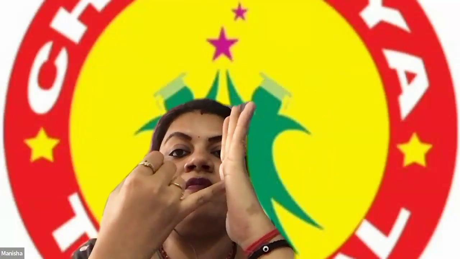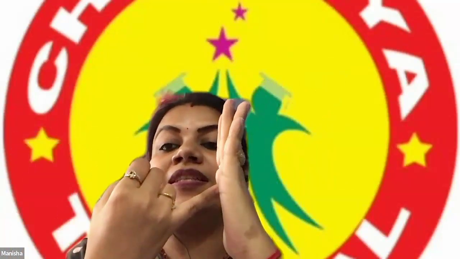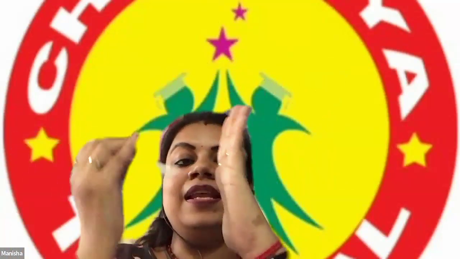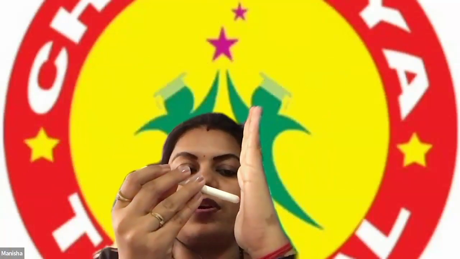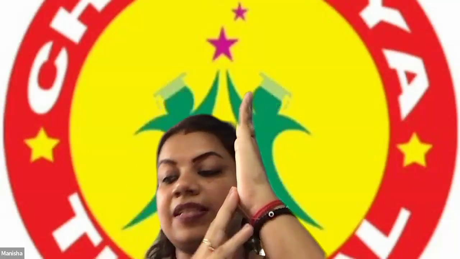The place where the leaf is attached to the stem is called the node. So like this, many nodes will be there in a stem, and the distance between those nodes is called an internode.